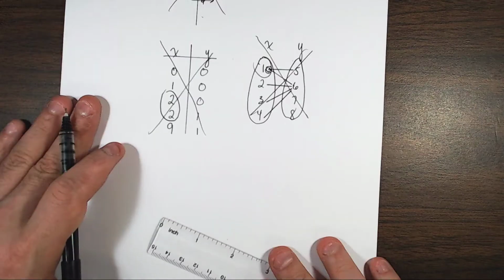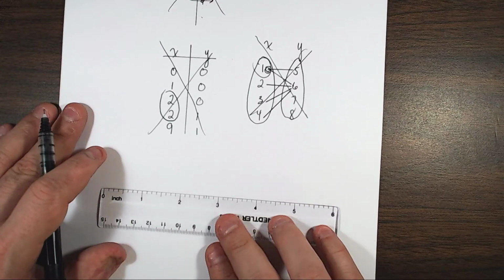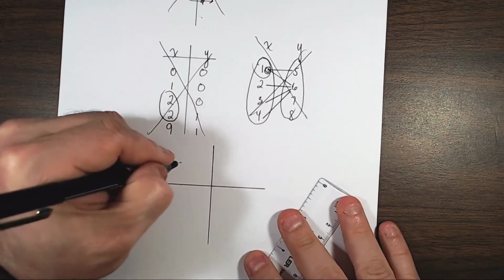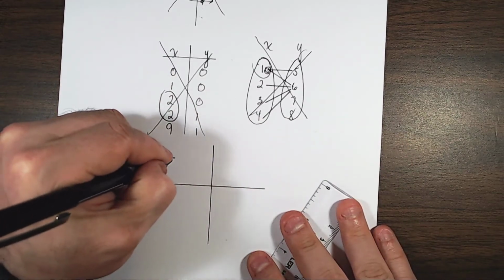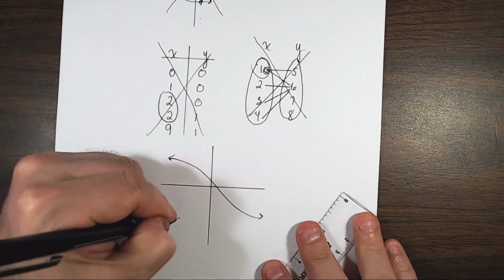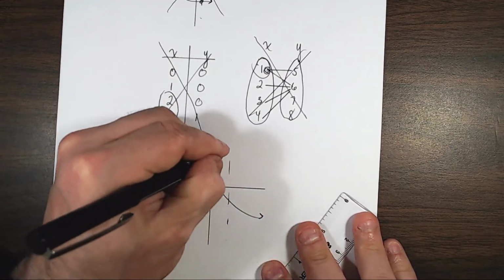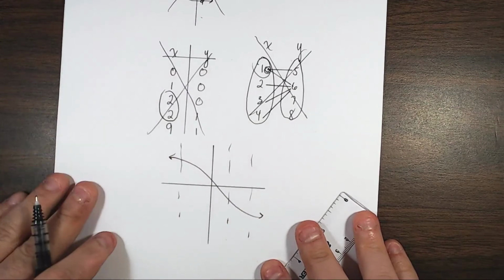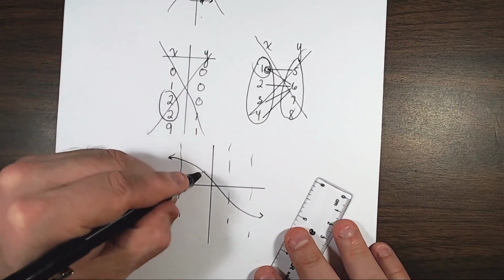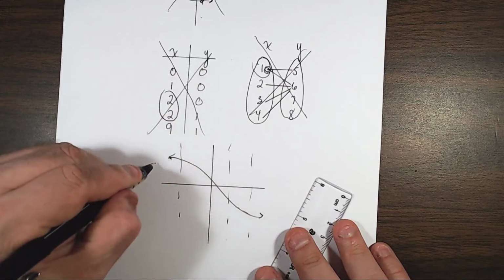Now we'll talk about continuous and discrete. Remember, a continuous function kind of looks like this. That's a continuous function because it doesn't ever fail the vertical line test. It's also a continuous function because there is no point where this is not defined.